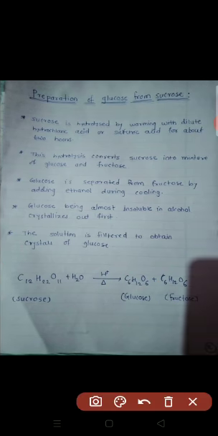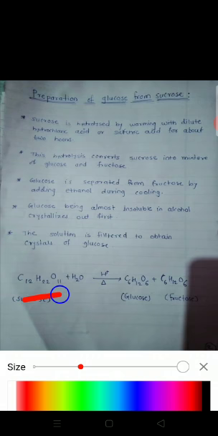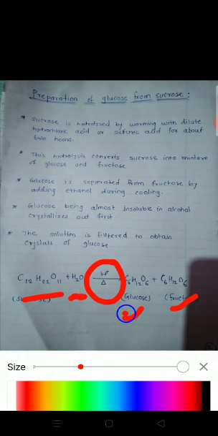See here, this is a sucrose molecule, C12H22O11, and when we hydrolyze it in the presence of dilute hydrochloric or sulfuric acid for about 2 hours, then we obtain glucose and fructose. This glucose is insoluble in ethanol. When we add ethanol into this, after filtration glucose is crystallized out.